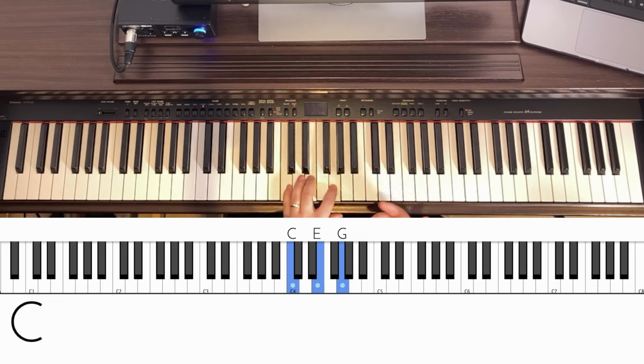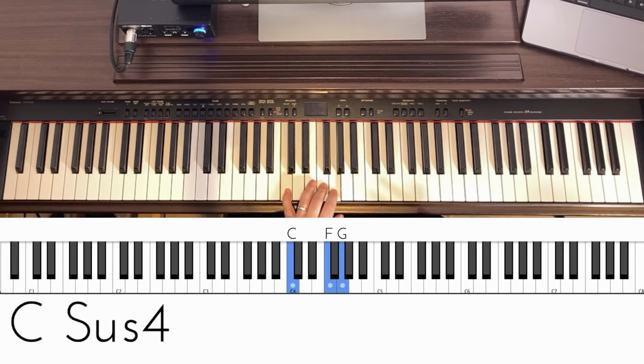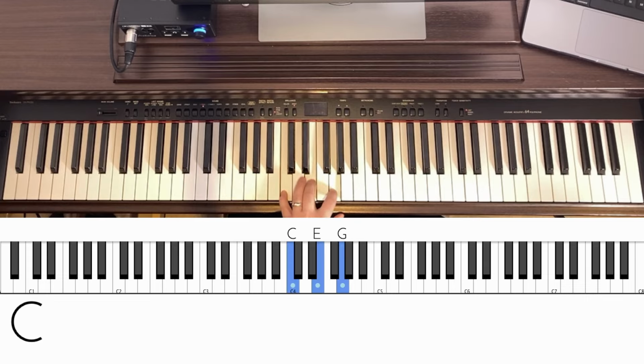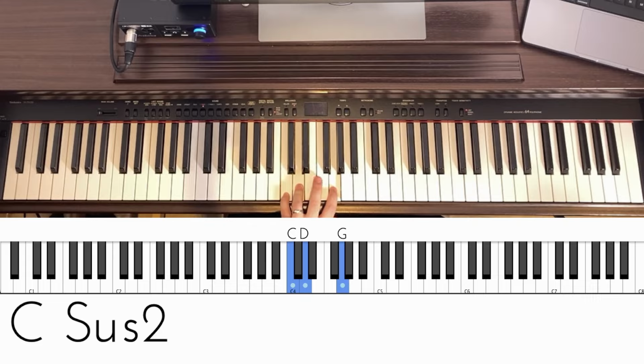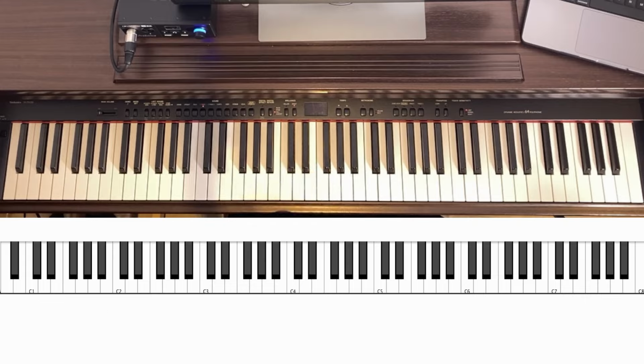C. Now, if we change some of these notes around, perhaps play the C, the F, and the G, this is called something different. It's a suspended fourth, so a sus4. And then come back down. If we play the D there as well, we see that it's a suspended second. So the question that brought all this about was, how do we go ahead and name a chord that was this? I'll show you what the question was briefly.